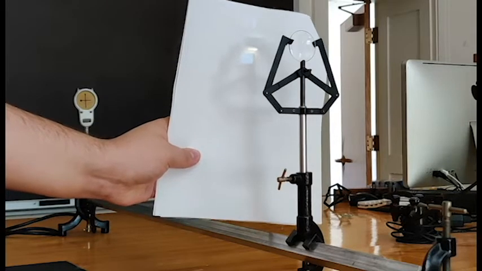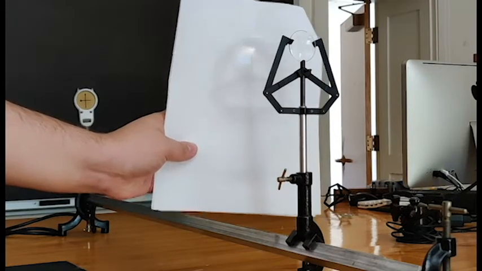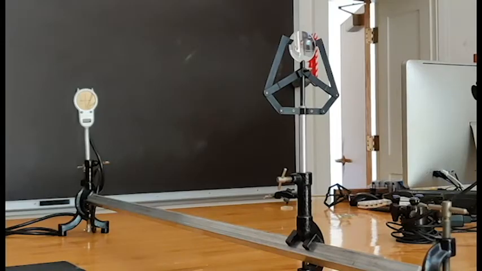So as you can see, the little window's actually on the piece of paper, which is great. So we're going to continue doing these methods to find focal lengths. And then here's our pretty little window that we were using for this method.